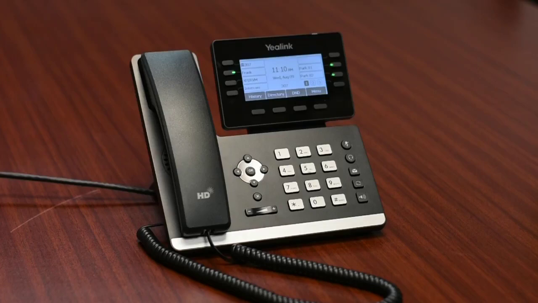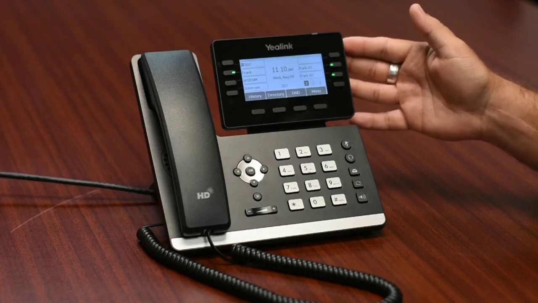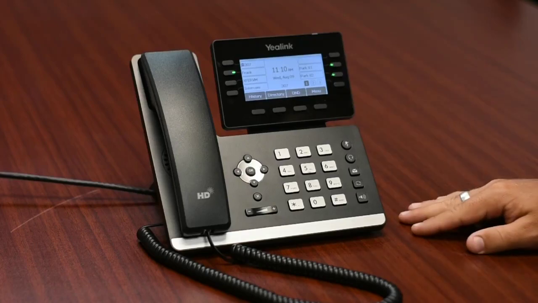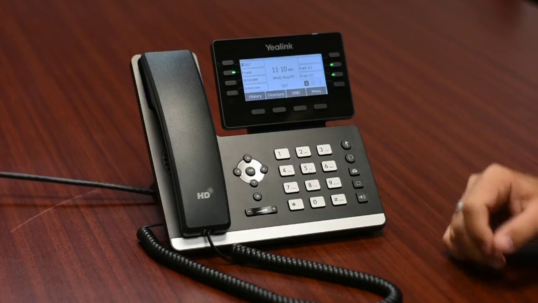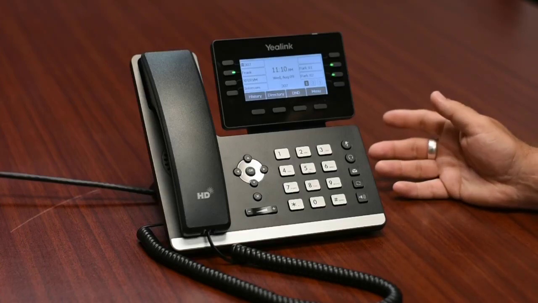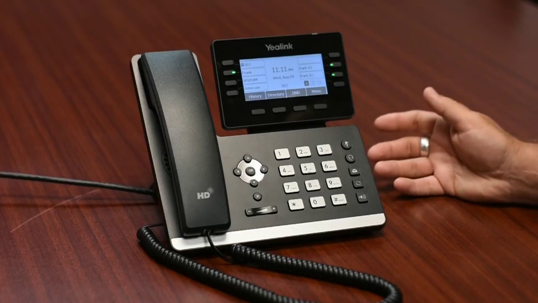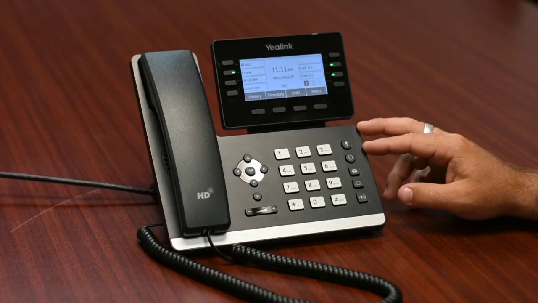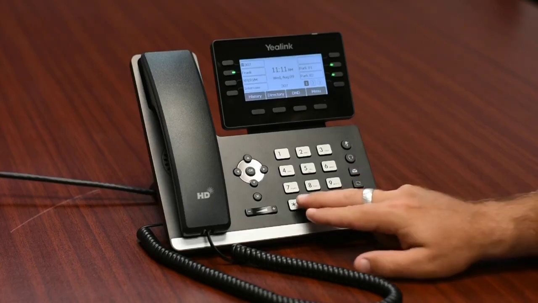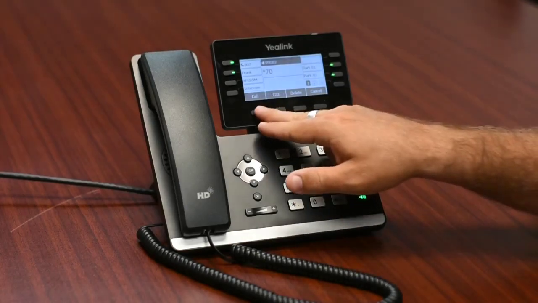Next thing we want to go over is call waiting. By default, call waiting is disabled on all the phones. So that means I can only take 1 call at a time, right? I don't need to be taking any more than 1 call at a time. However, if you're a receptionist or someone who does need to field multiple calls, you will need to enable call waiting, and a quick way of doing that is by dialing *70.